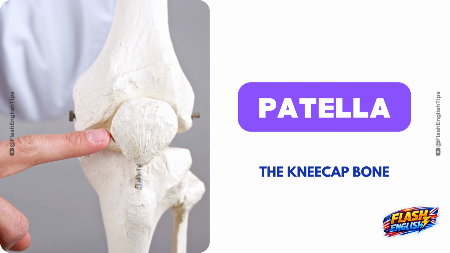Femur. Patella. Patella protects the knee joint.